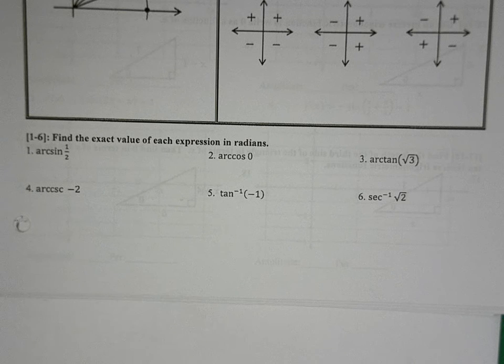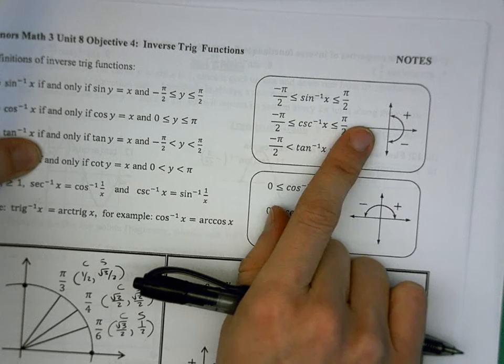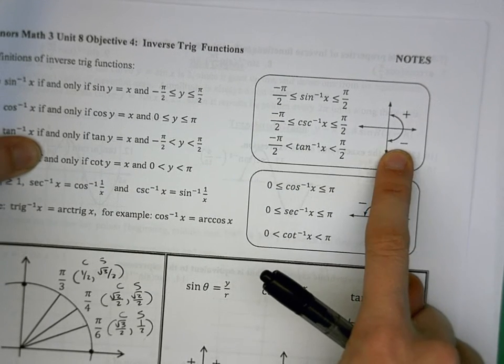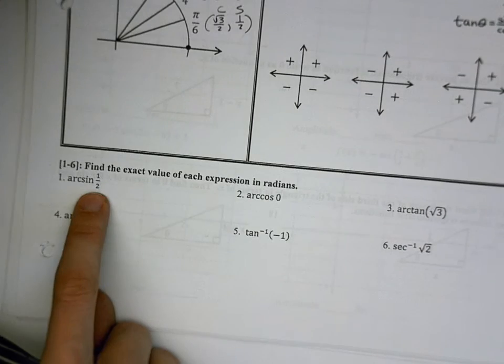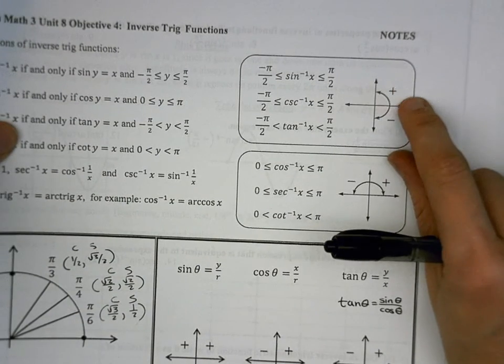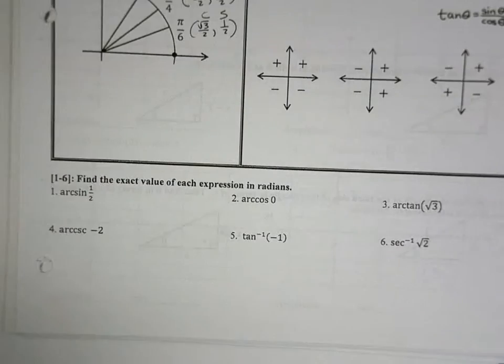So first thing you're having to do when you're evaluating arcsine is identify what quadrant am I even going to be considering the values of. So sine, one more time, sine we are always considering between negative pi over 2 and pi over 2. Negative pi over 2 to 0 for the negative, 0 to pi over 2 for the positive. Since this is positive 1/2 that we are evaluating here, we are going to be looking at first quadrant values.